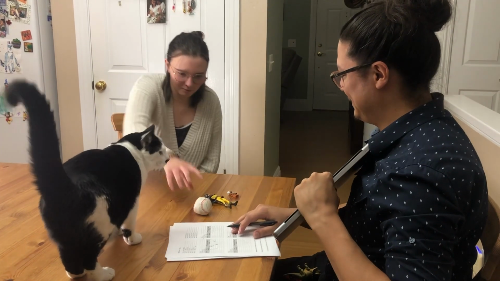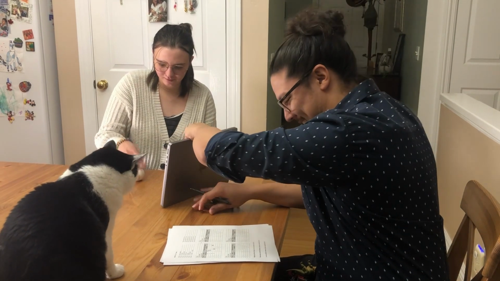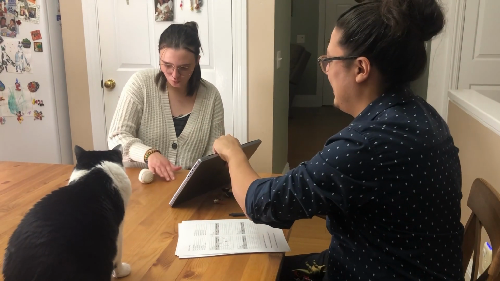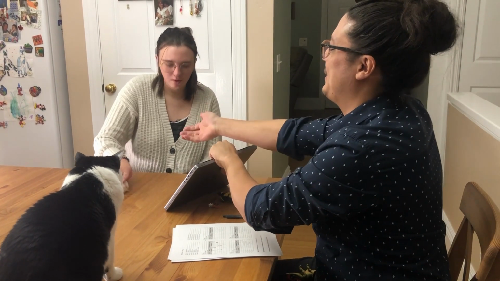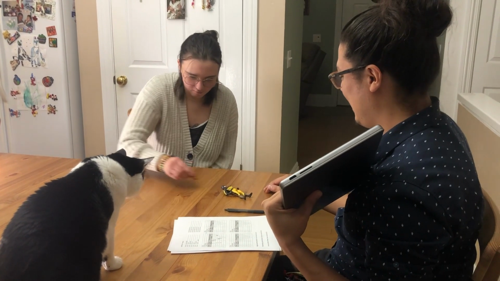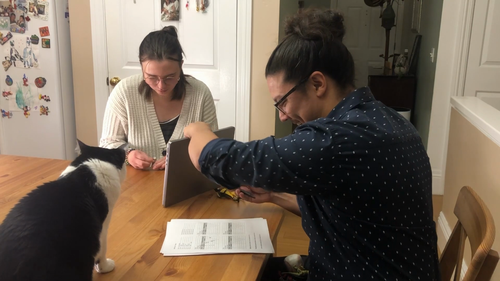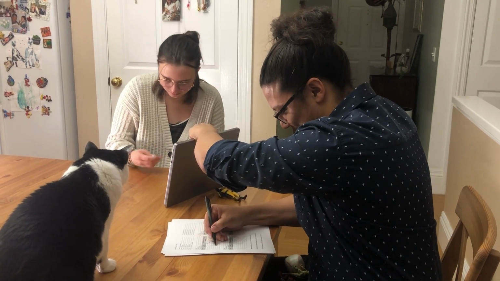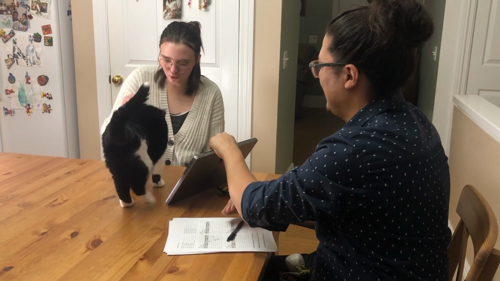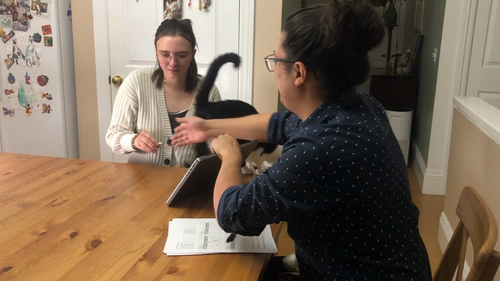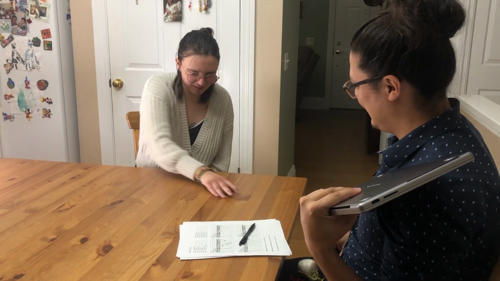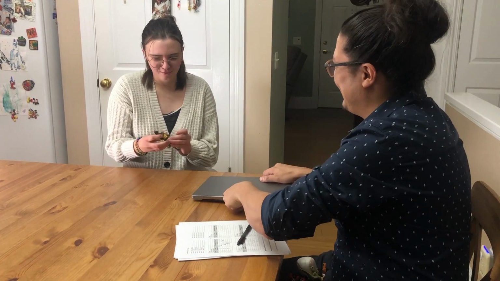Pick one. The hacky sack. Okay, my turn with the hacky sack. All right, thank you. We got 2 left. Pick one. The Lego guy. Okay, it's my turn with the Lego guy. Thank you. Okay, pick one. Batman.